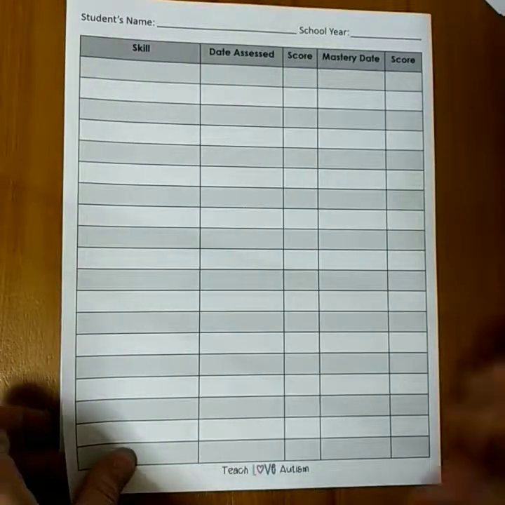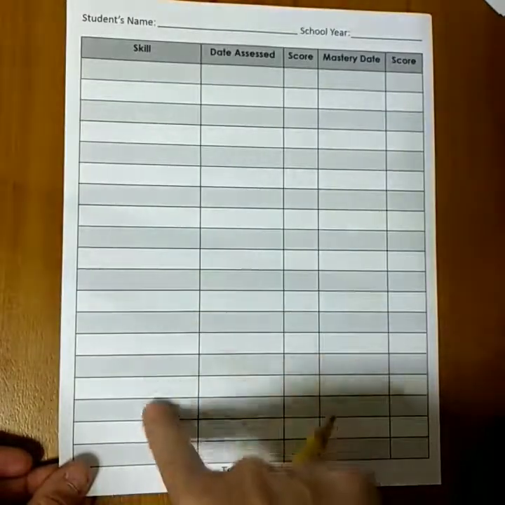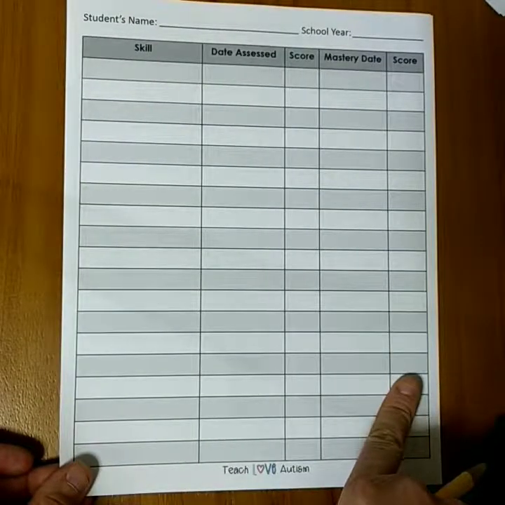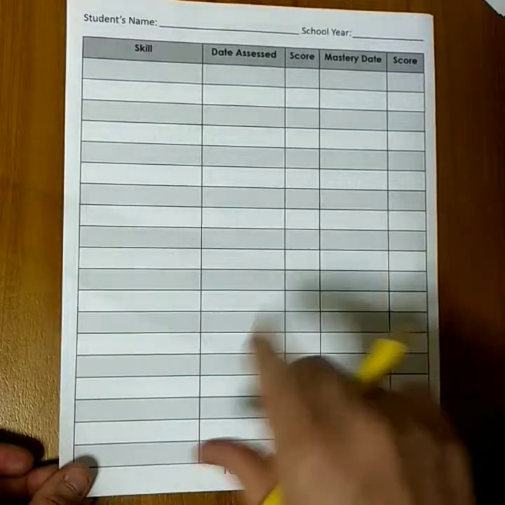And then I also provide in this freebie a completely blank form that you can use to create your own set of skills that you want to keep track of.